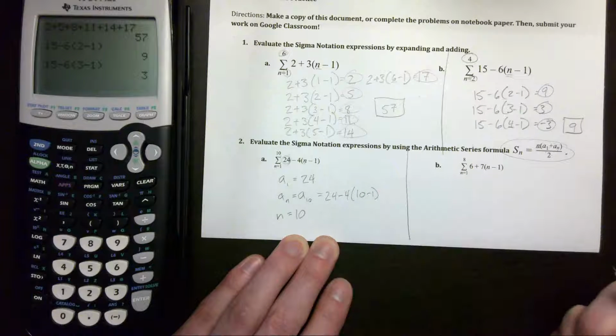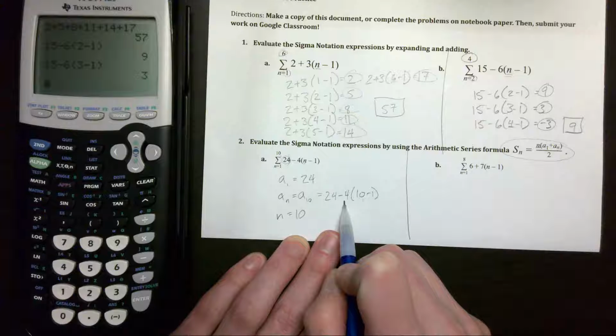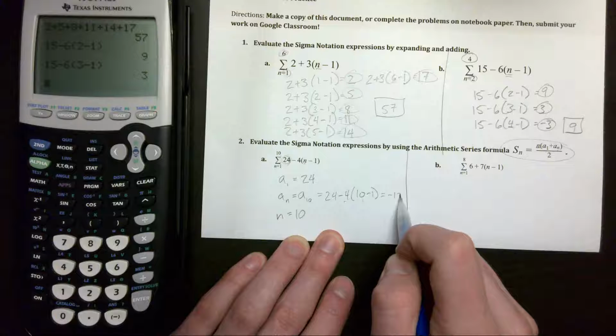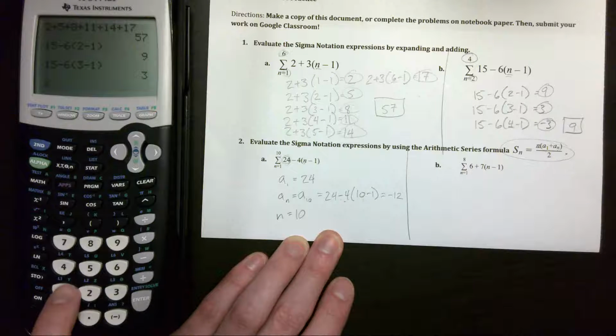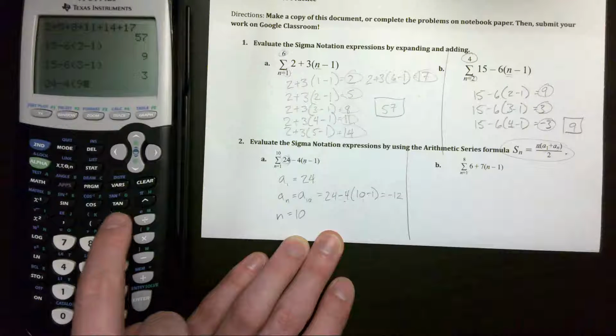10 minus 1 is 9. 9 times 4 is 36. 24 minus 36 is negative 12. Let's just check that in our calculator. 24 minus 4 times, and I'm just going to write 9 because that's what 10 minus 1 is. Negative 12. So I'm done.